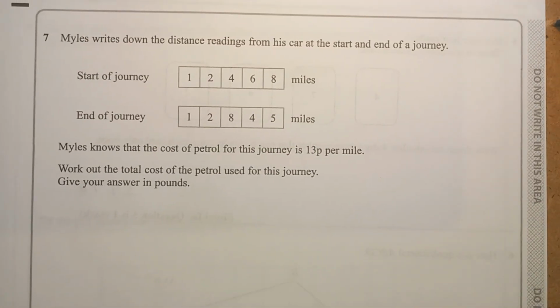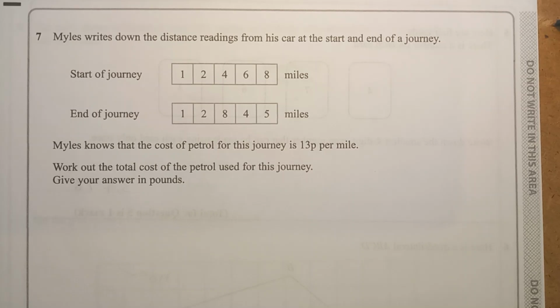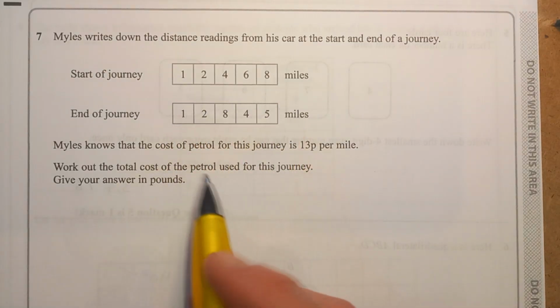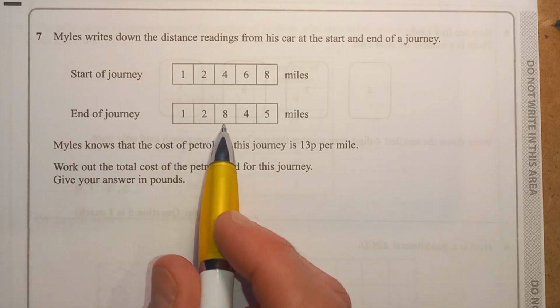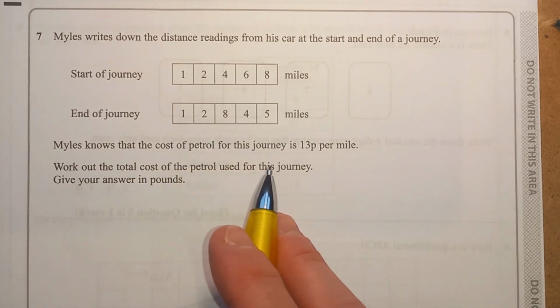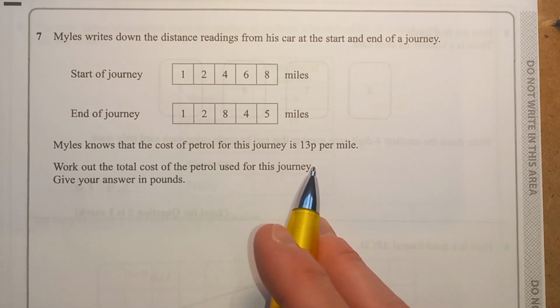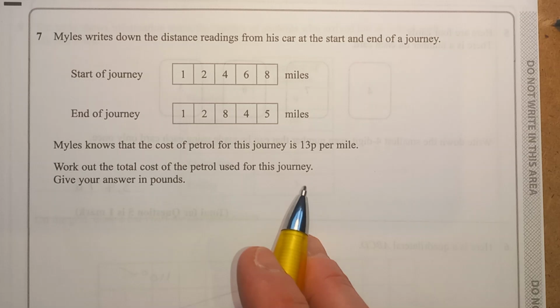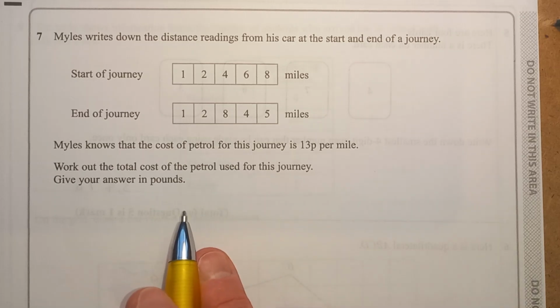Question 7. Miles writes down the distance readings from his car at the start and end of a journey. So it was 12,468 miles. At the end, it was 12,845 miles. Miles knows that the cost of petrol for this journey is 13p per mile. Work out the total cost of the petrol used for this journey. Give your answer in pounds.